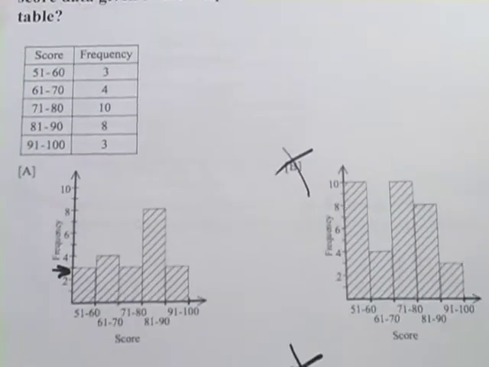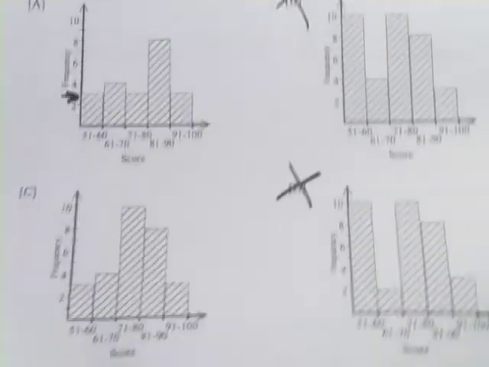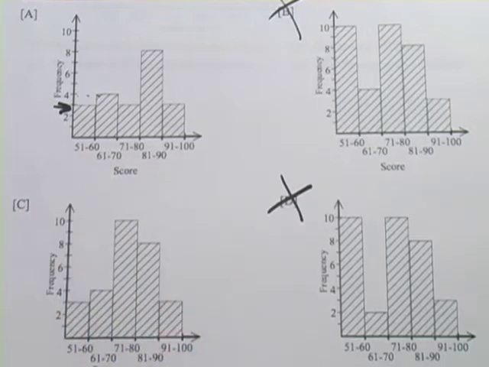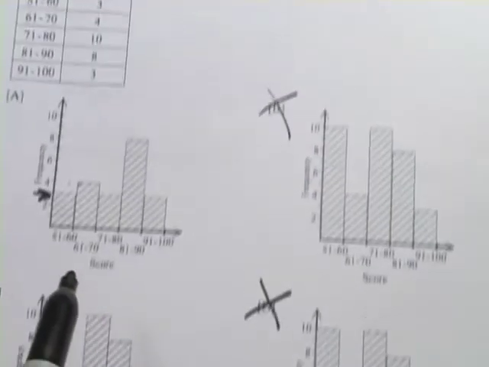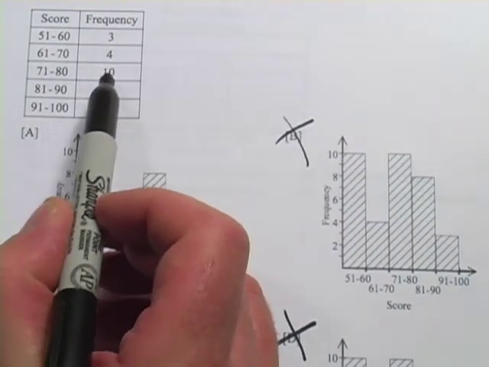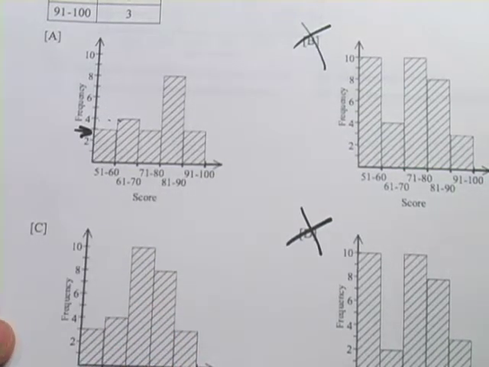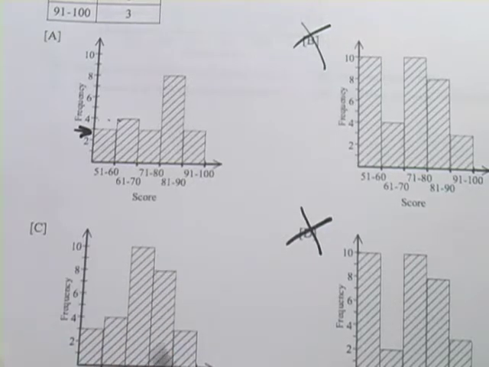So let's look back at our frequency table. 61 to 70 says 4. So I'm going to look at my histograms here, 61 to 70. Yep, that goes up to 4 in A, and in C, that also goes to 4. Looks like 71 to 80 is different though. 71 to 80 here is much shorter than here, so that's where the difference is. 71 to 80 should go up to 10. Well, in A it certainly doesn't. It only goes up to 4. And in C, 71 to 80 does go up to 10. So that looks like it's the right answer since we've eliminated the other ones.